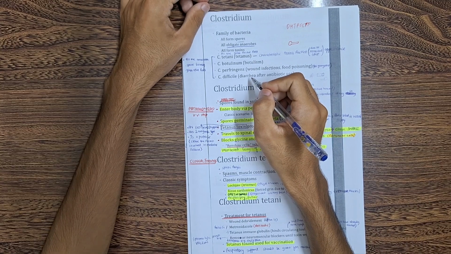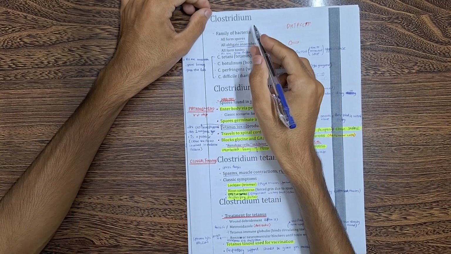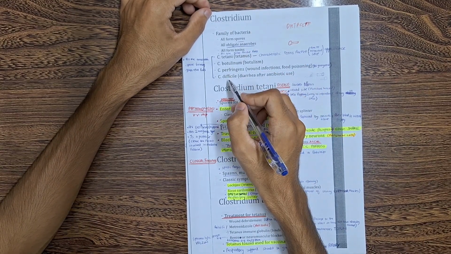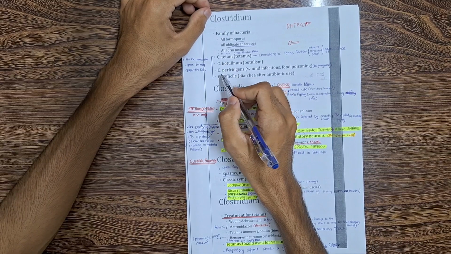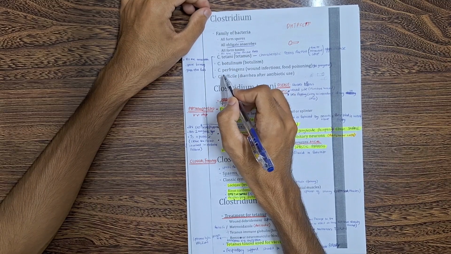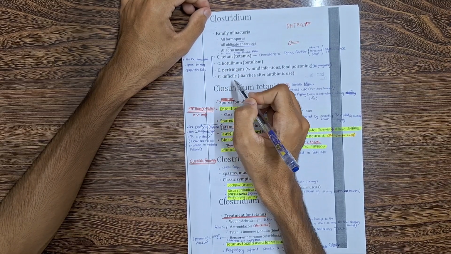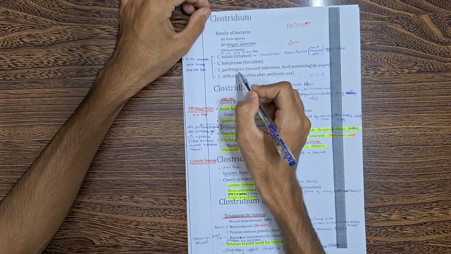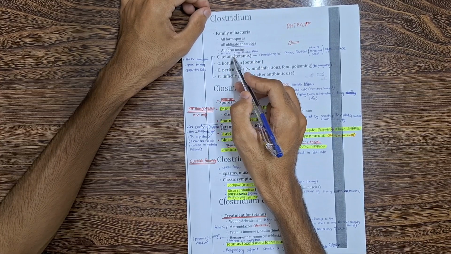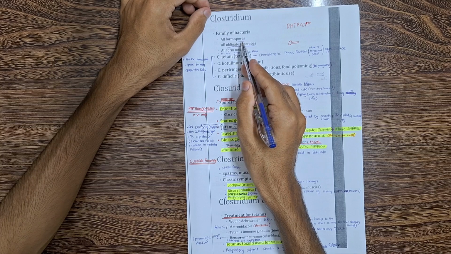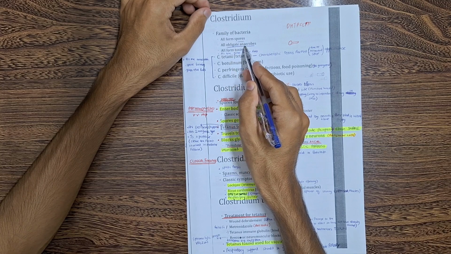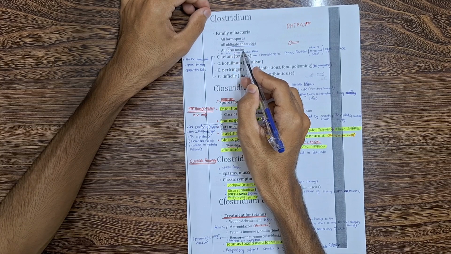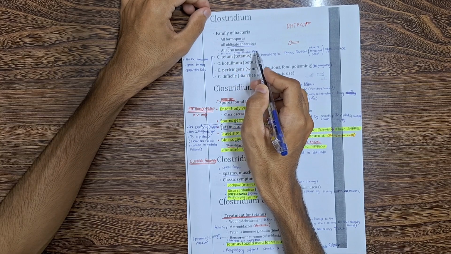Before going into further discussion, we must know that Clostridium has four different species: Clostridium tetani, Clostridium botulinum, Clostridium perfringens and Clostridium difficile. One thing to remember is that all these four species have four things in common. All are spore forming, they are obligate anaerobes, they form toxins, and they are all gram positive rods.